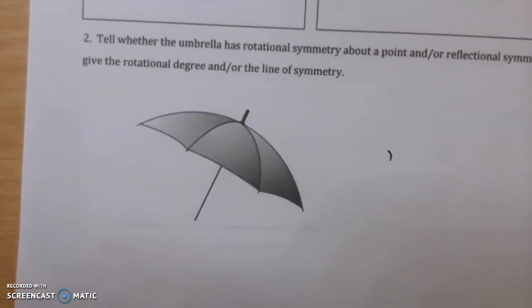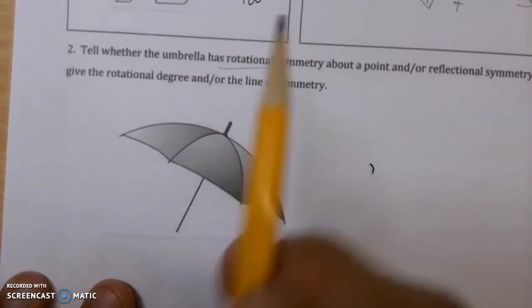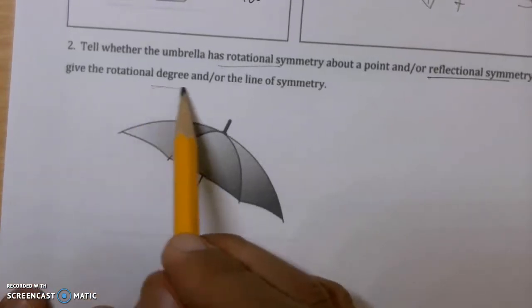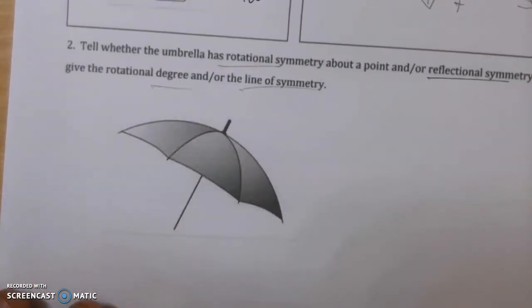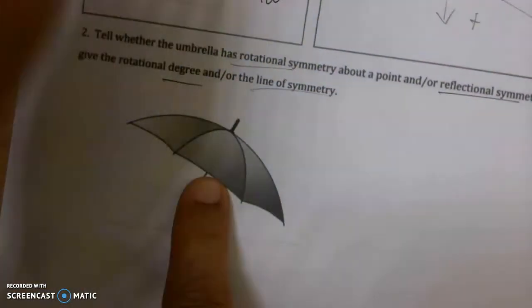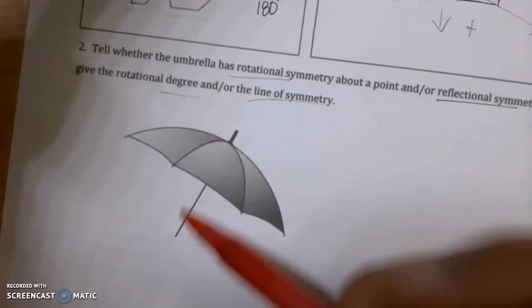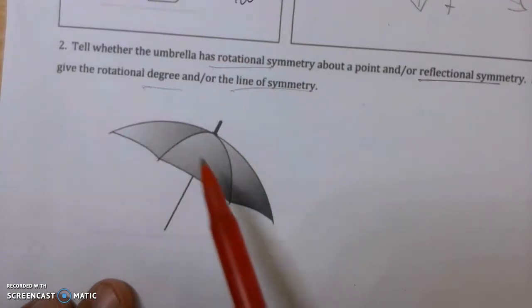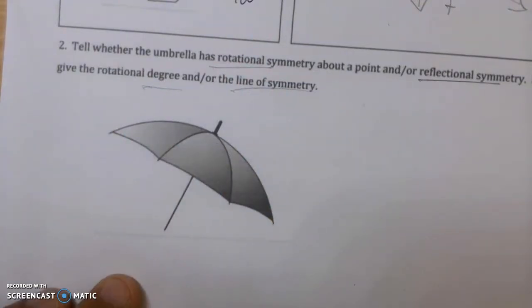All right, and finally we'll do one more here. Number 2, tell whether the umbrella has rotational symmetry and or reflectional symmetry. Give the degrees and draw the line. Well, it depends how you want to look at this picture. If you look at this picture like it's not even an umbrella, we don't even know what an umbrella is, this is some type of two-dimensional piece of paper, some strange looking picture, then this thing has no rotation, because if I rotate it, this little pointy guy is pointed upper right. If I rotate it 90 degrees, now it's pointed this way. If I rotate it another 90, now it's pointed downwards. So if I look at it as some type of bizarre looking bat wing, it has no rotation.